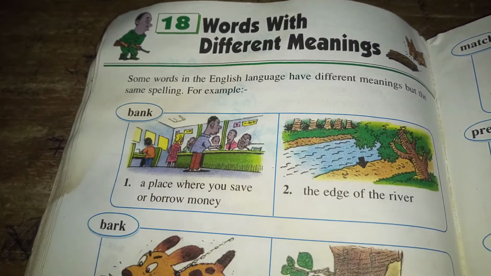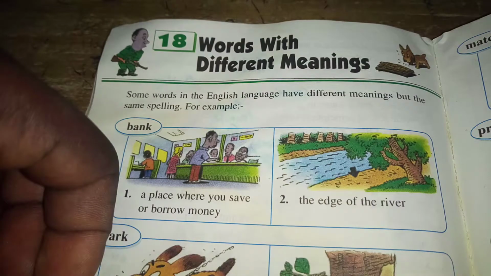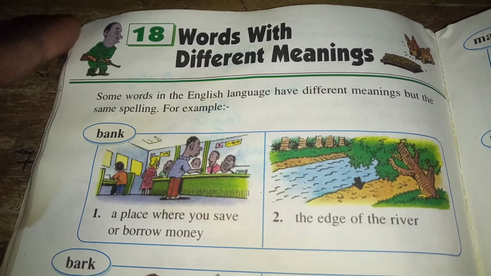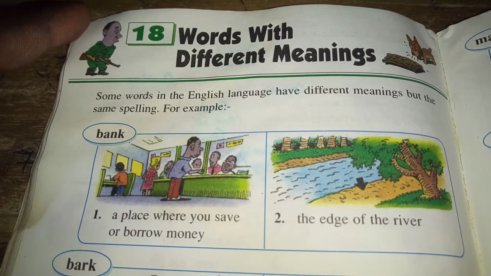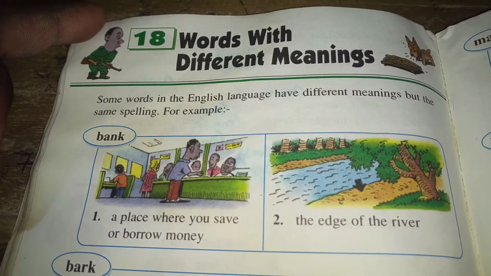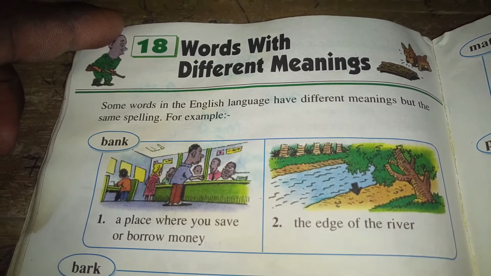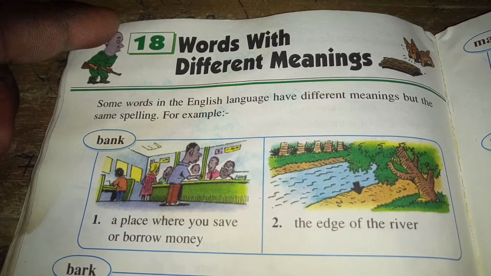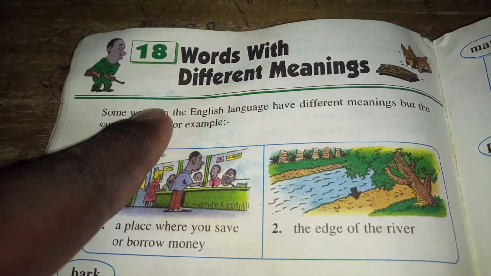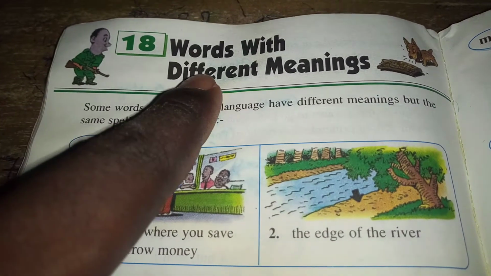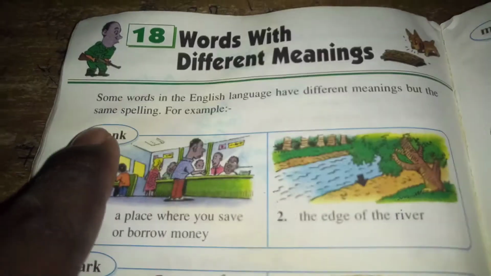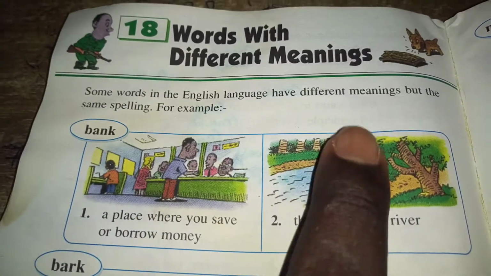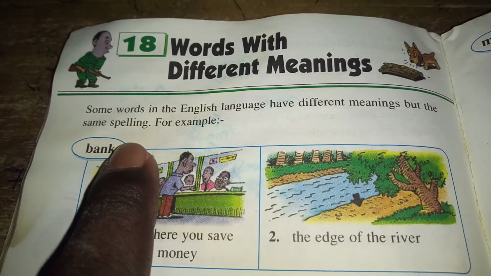Okay, so in today's video we are going to learn about different ways that words have different meanings. You are going to look at the same word that has the same pronunciation but different meanings. When you look at the heading, it says words with different meanings. Some words in the English language have different meanings but the same spelling.